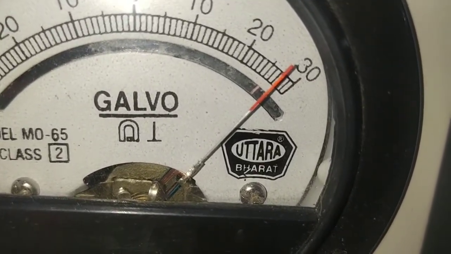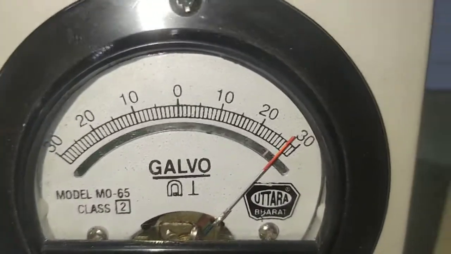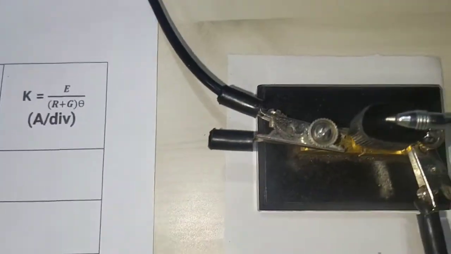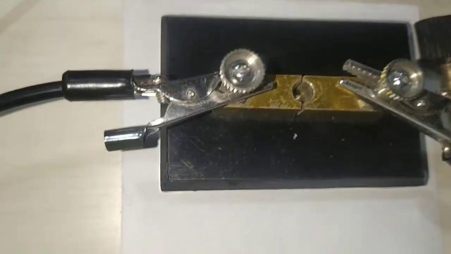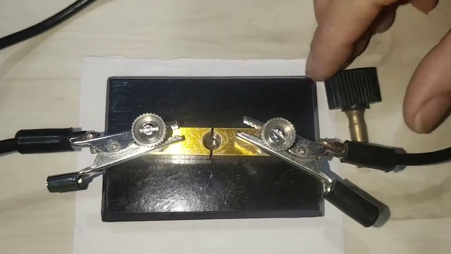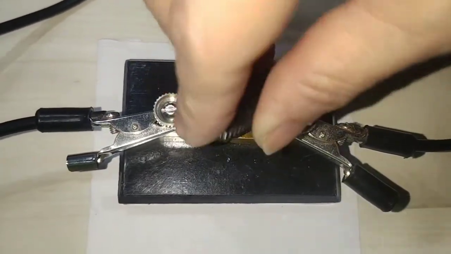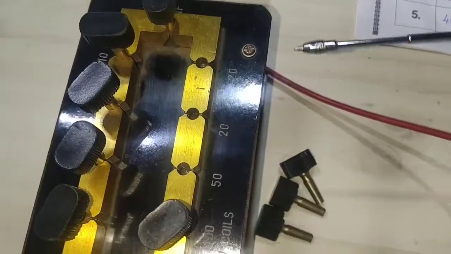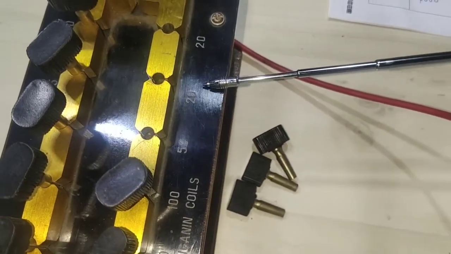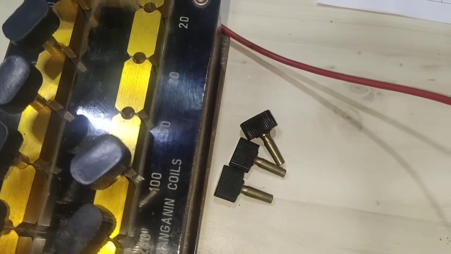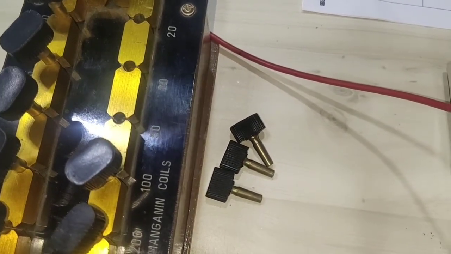So in part 2, K1 is closed and K2 is also closed. We need to adjust S till we get theta by 2 deflection in the galvanometer.